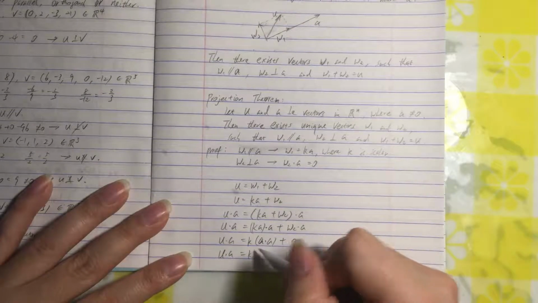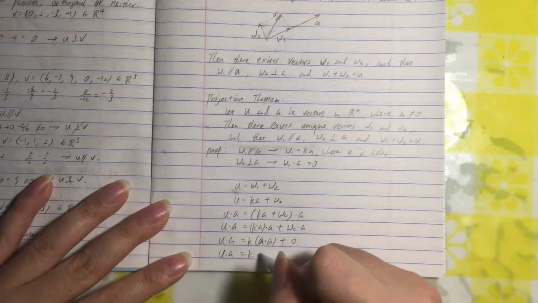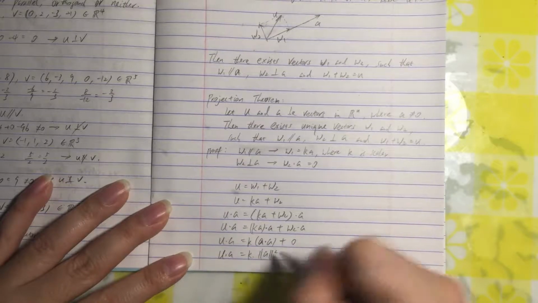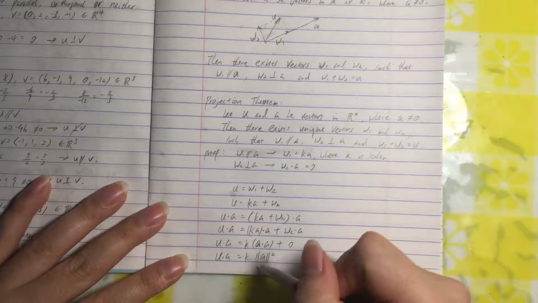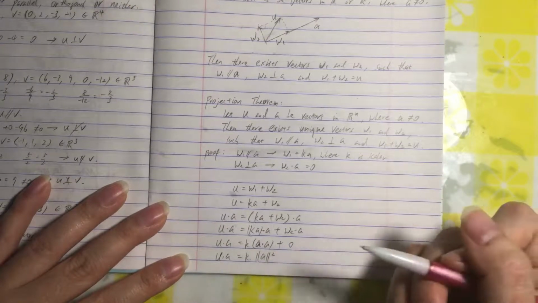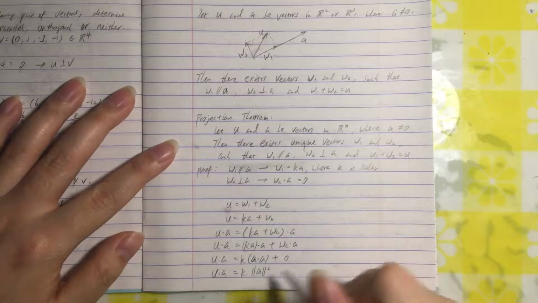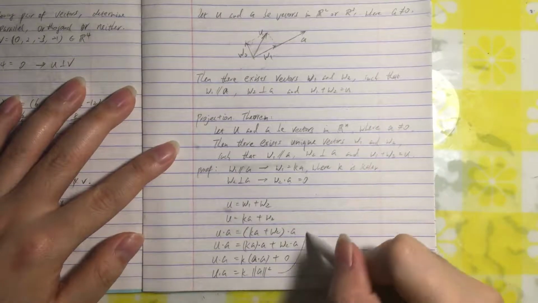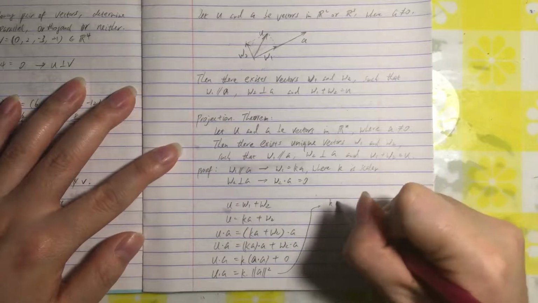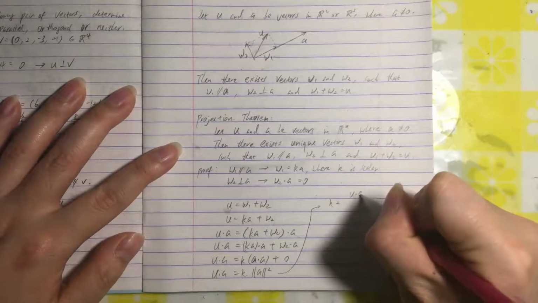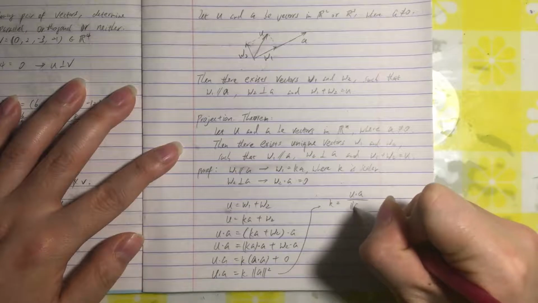And we know that the dot product A dot A is the norm of A squared. Since A is not a zero vector, its norm is not zero, so I can divide both sides by the norm of A. Here K is the dot product U dot A over norm of A squared.